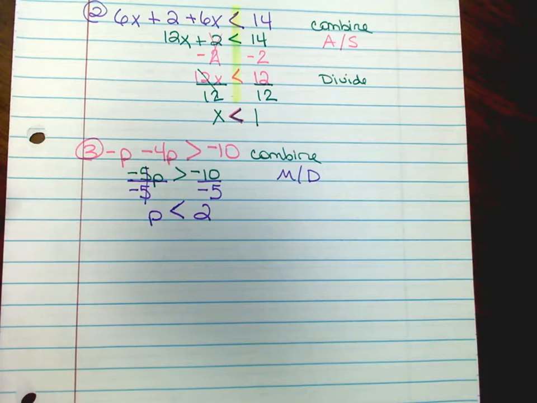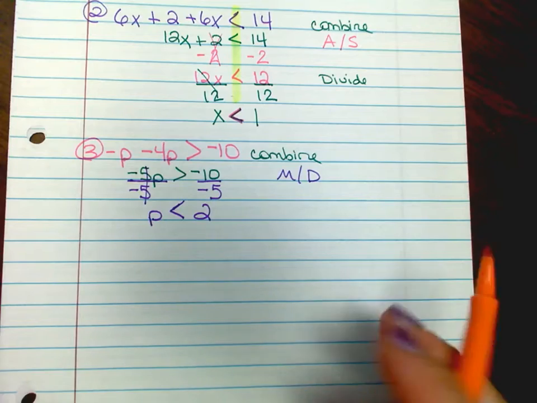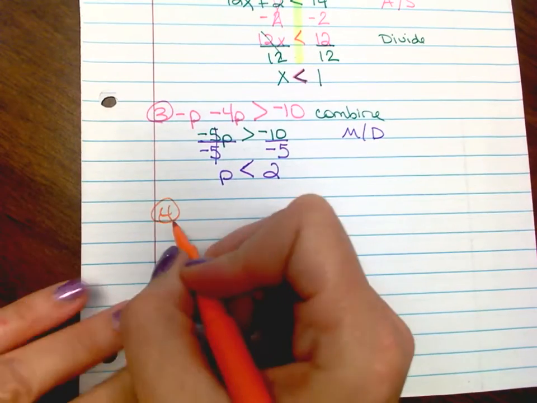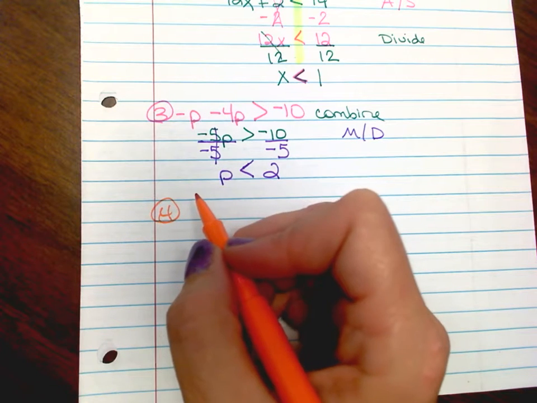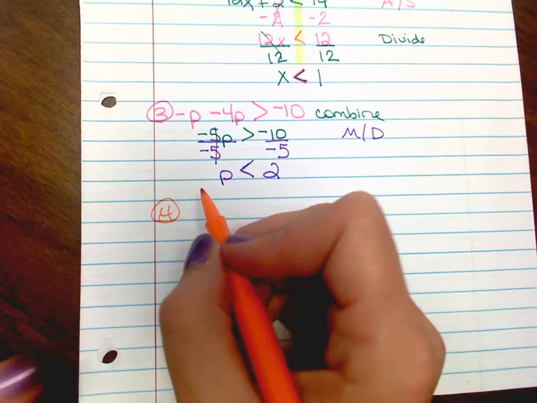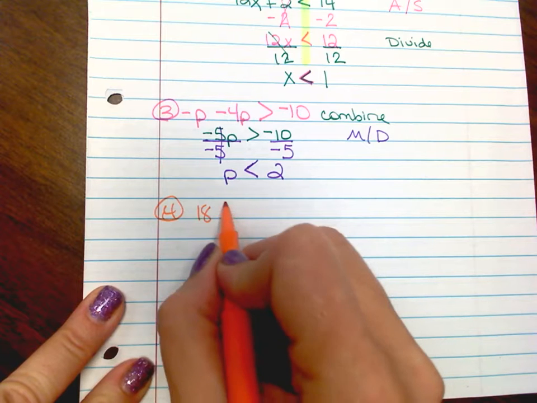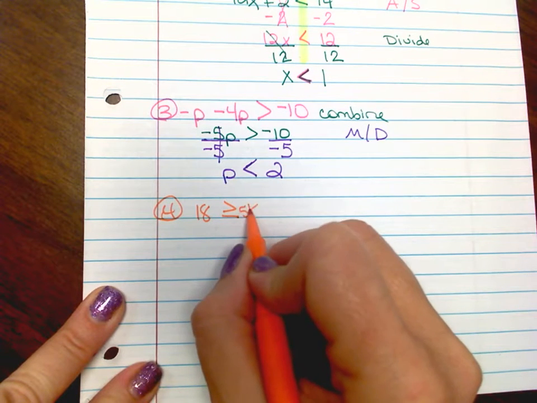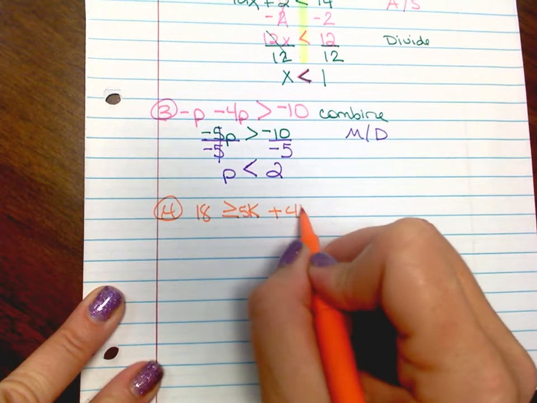Okay, number 4. 18 is greater than or equal to 5k plus 4k.